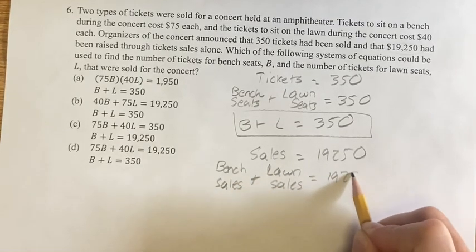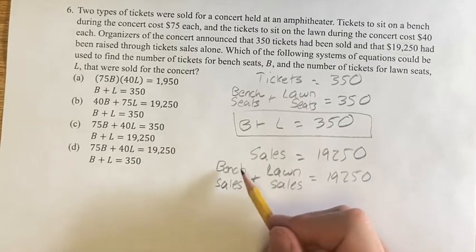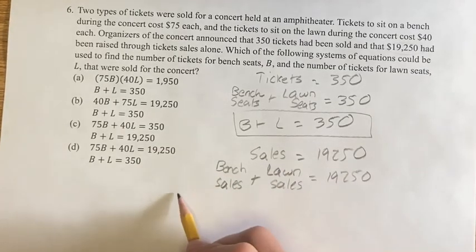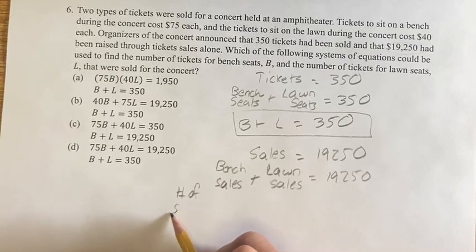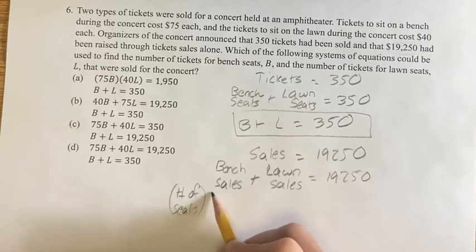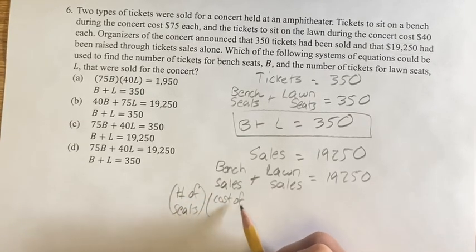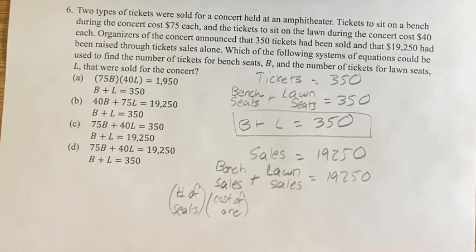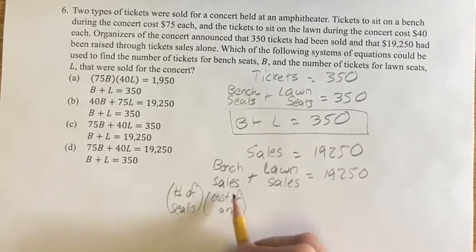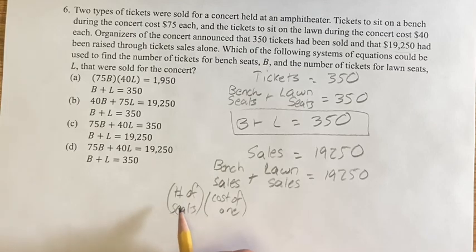How do we go about calculating what those are? Well, the sales that you got from the bench seats would be the number of seats times the cost of one. Right? So if you had 10 seats and they cost $5 each, you'd make $50, 10 times 5.